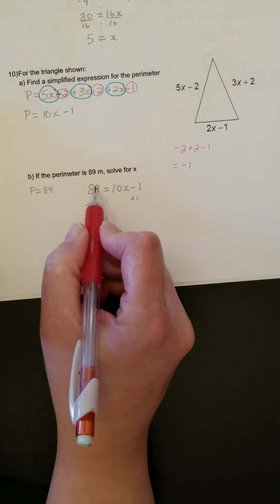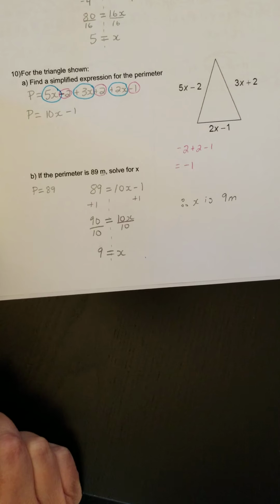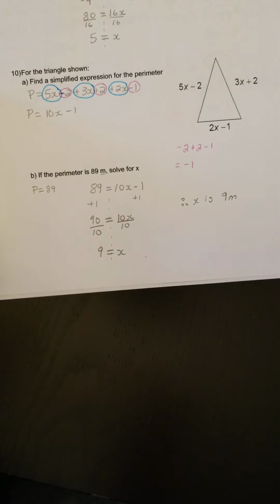And because this is a word problem, it's related to the perimeter here. We'll write it there for a statement. Therefore, x is 9, and it's not centimeters this time because my measurement was meters. So you always have to check back to the question there. Therefore, x is 9 meters. All set.